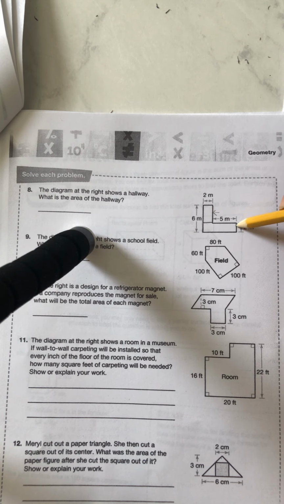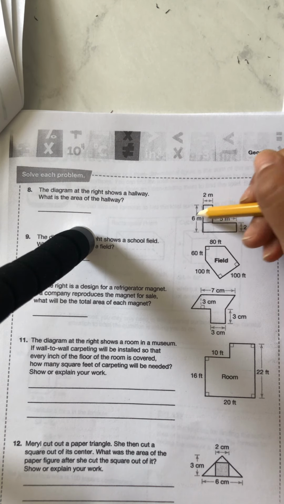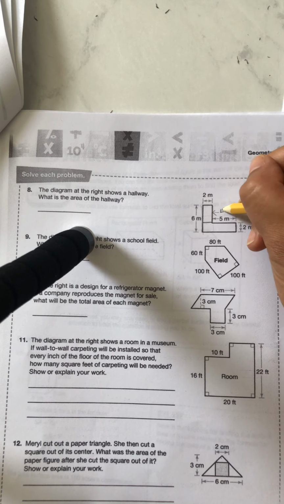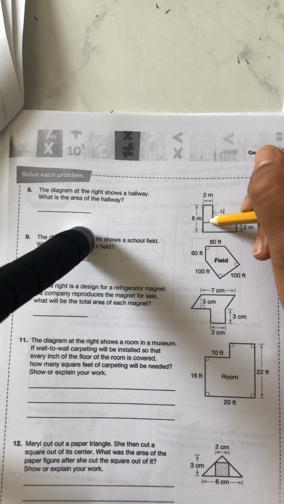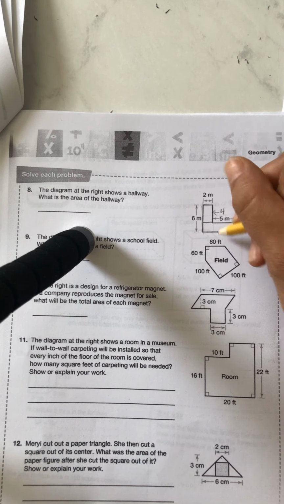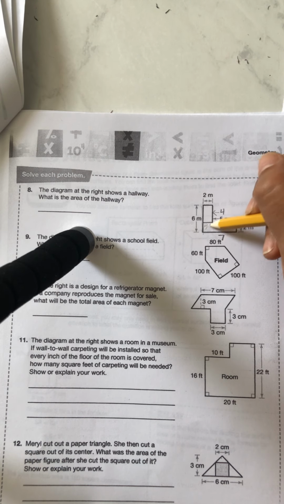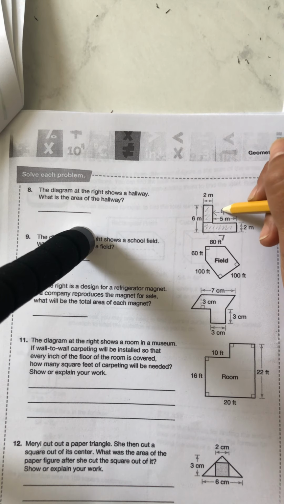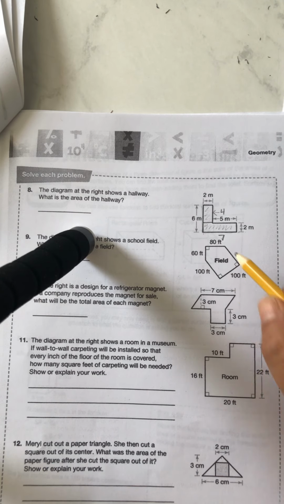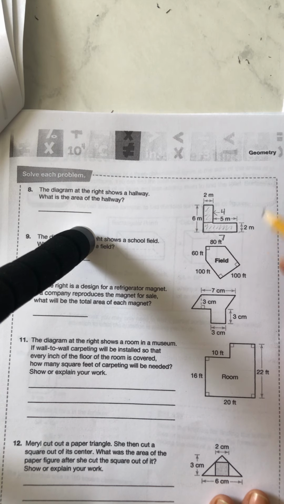Since this is 2 and this is 6, it's 6 minus 2, that would be 4. And because this is 5 and this is 2, the whole length of this would be 7. So you can find the area of this part doing 7 times 2 and the area of this part doing 4 times 2.